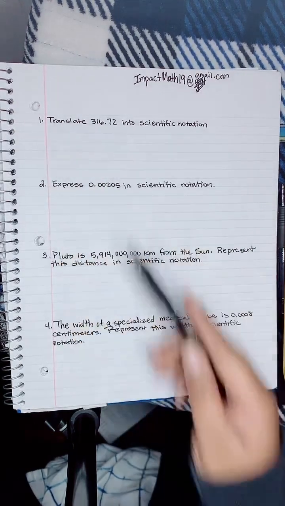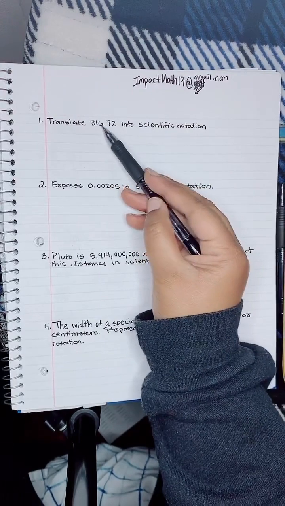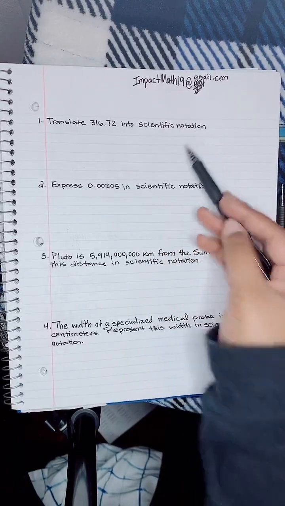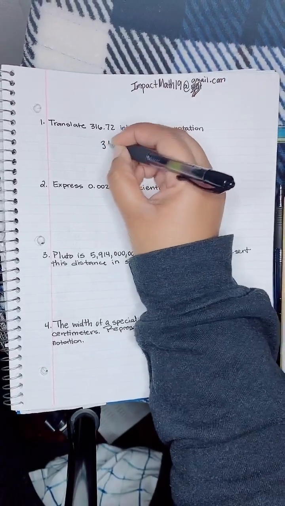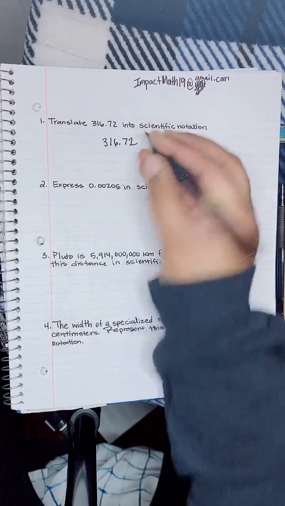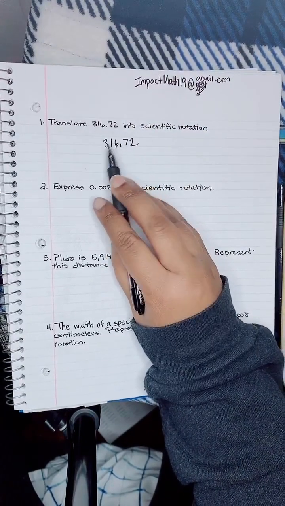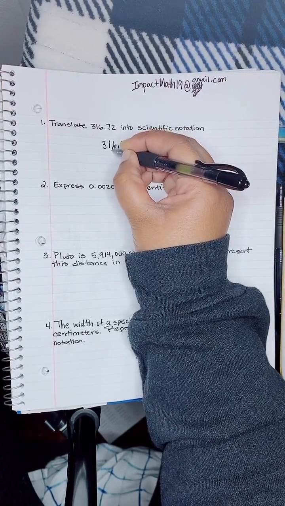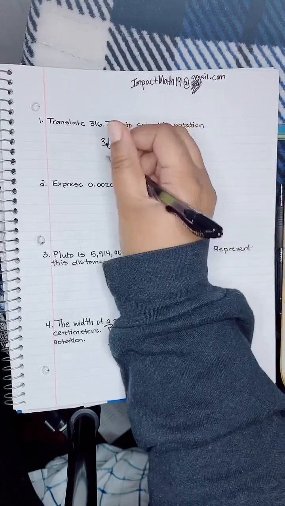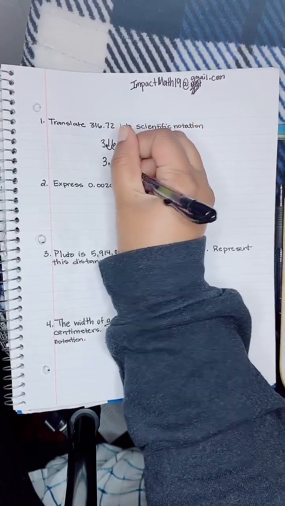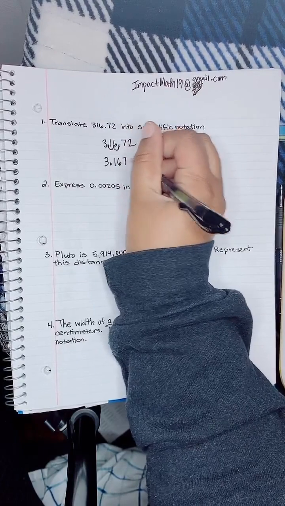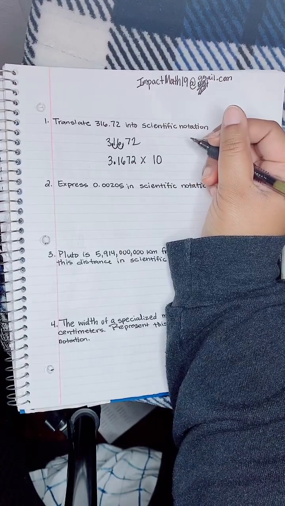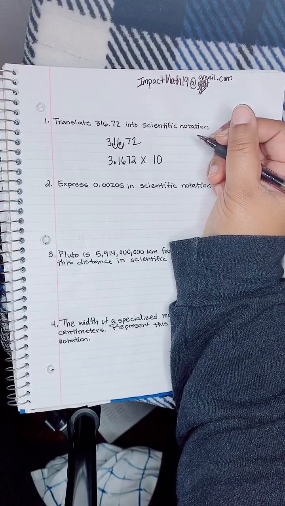Okay, so let's do this first one. To translate 316.72 into scientific notation, what we have to do is move this decimal till it's one digit in front of it. So we're going to move it to the left, 1, 2. And how we write this is 3.1672 times 10 to the, and how many digits did we move it over?